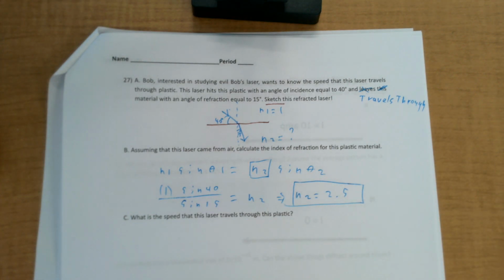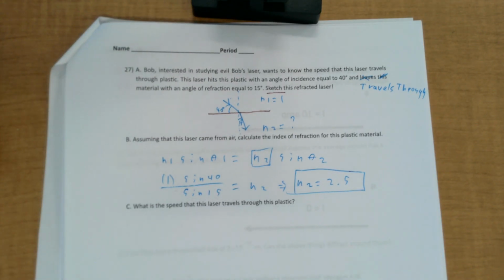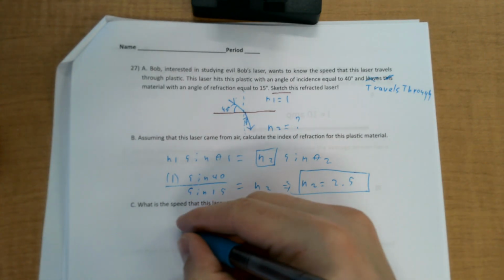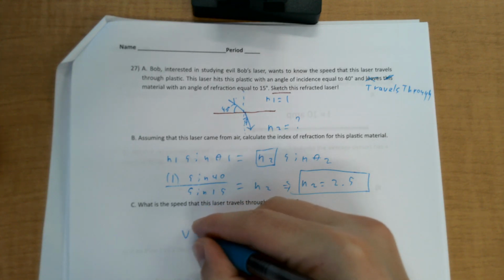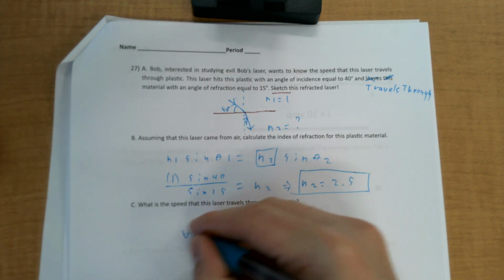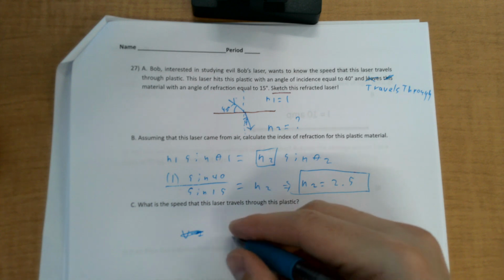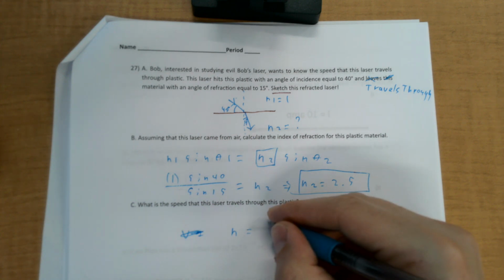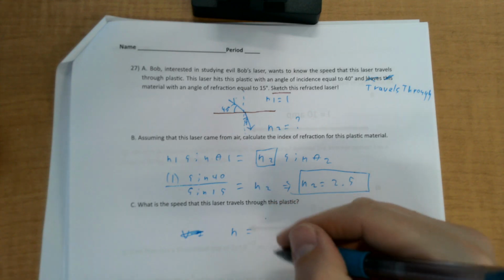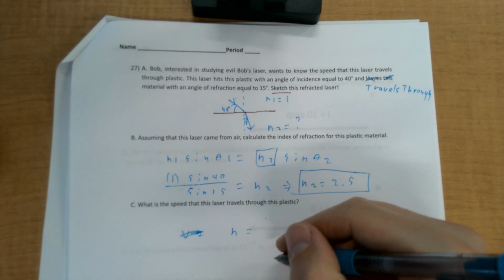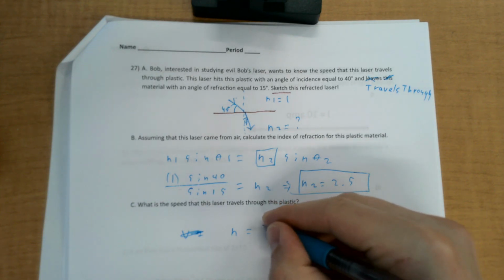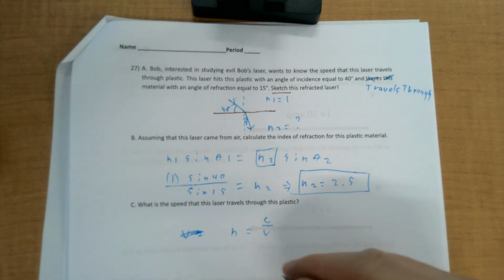What speed does it travel through the plastic with? Okay. That sounds like a good time to use your favorite equation ever. We should start with what N actually is. N is equal to C over V. Does that make sense? I'm right. That was right the first time. C over V. So we're going to solve for V.